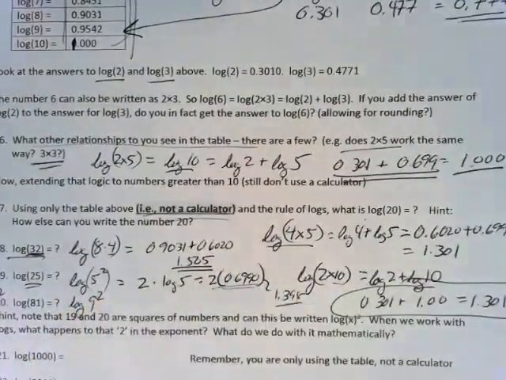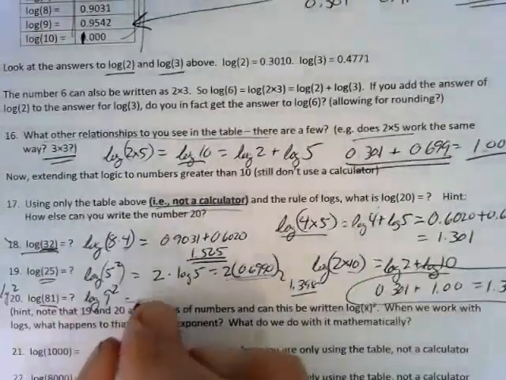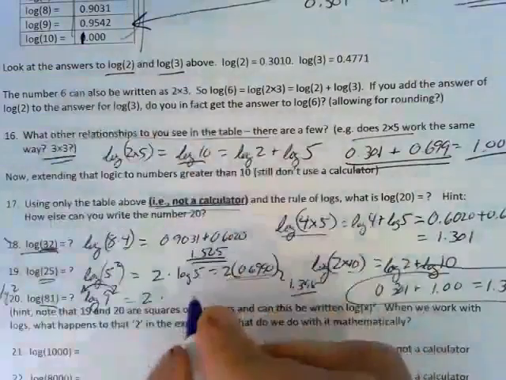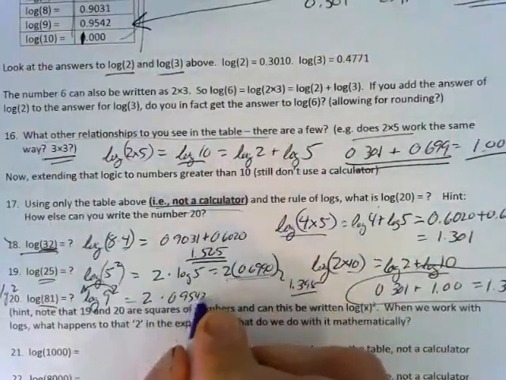Log of 9 squared, or 81. Here again, you would say that the 2 comes out. We get 2 times the log of 9, 0.9542.